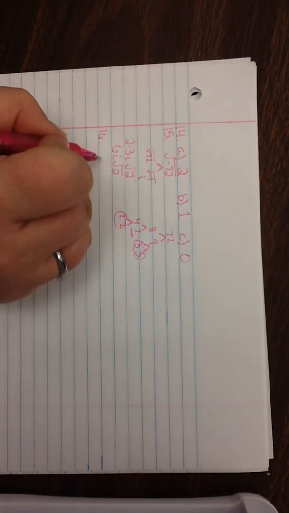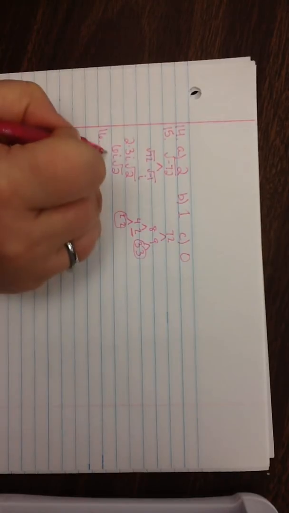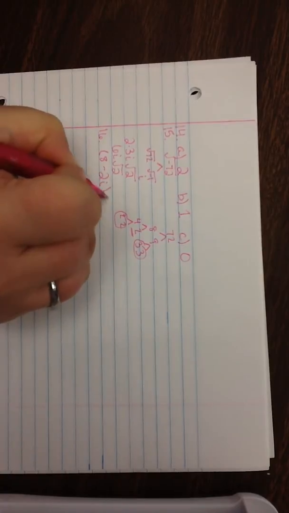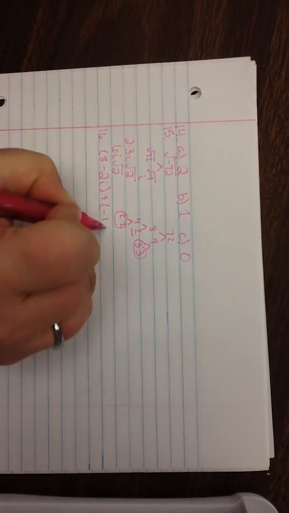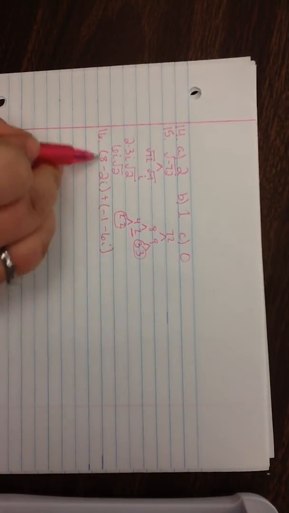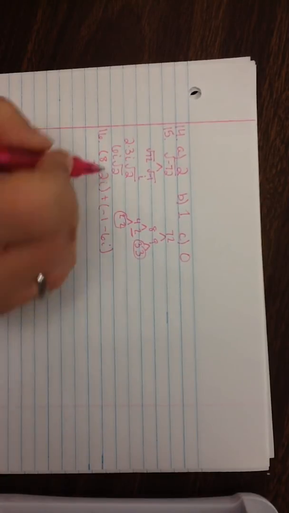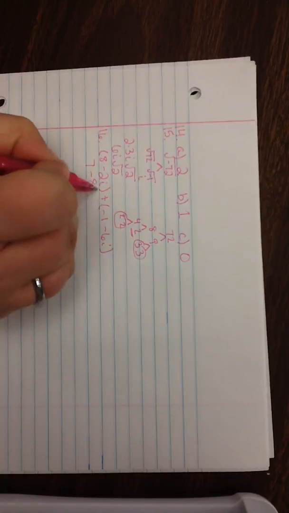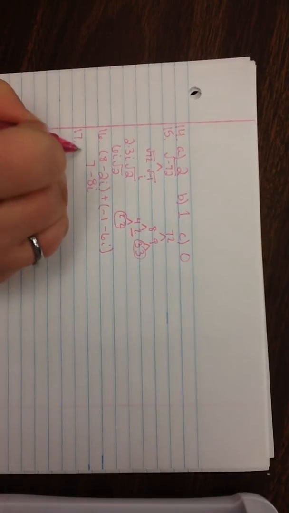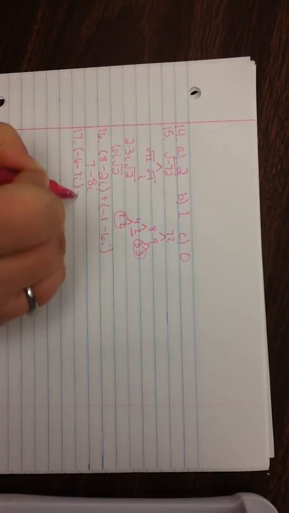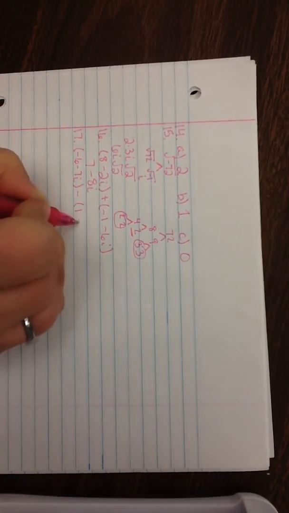16, all I need to do is add. So I'm looking up there, it looks like my like terms are 8 and negative 1. Well, let me just go ahead and write that out. 8 minus 2i plus negative 1 minus 6i. Okay, 8 and negative 1 are my like terms, so that would be 7. Negative 2i minus 6i would be negative 8i. That one's done. 17, negative 6 minus 7i minus 1 minus i.